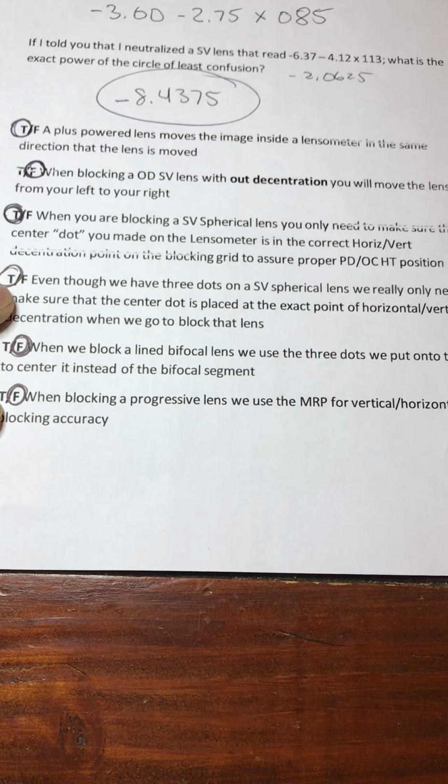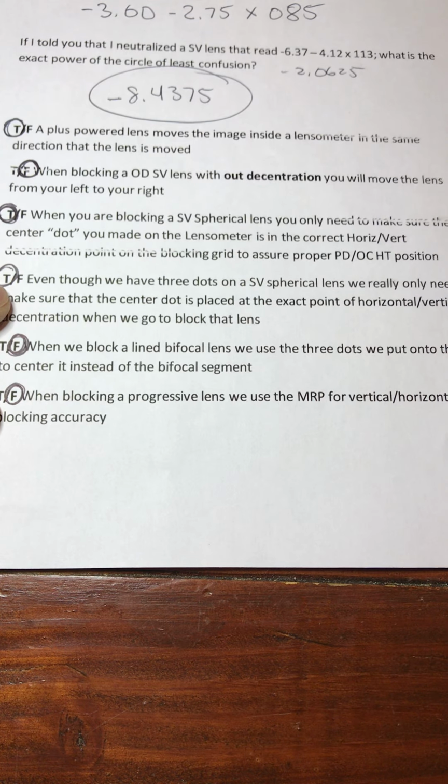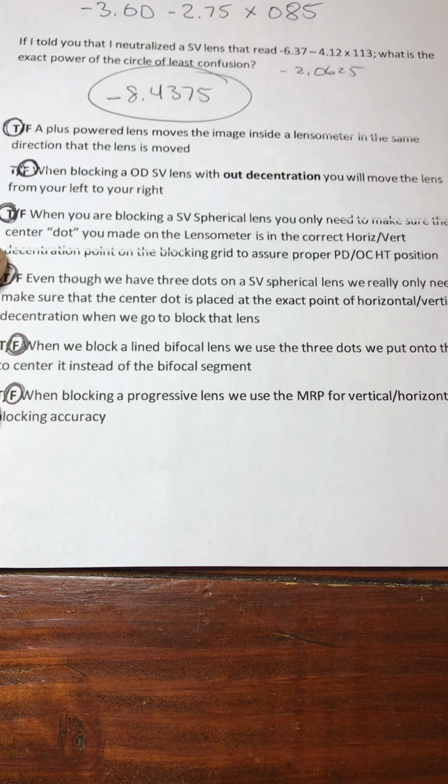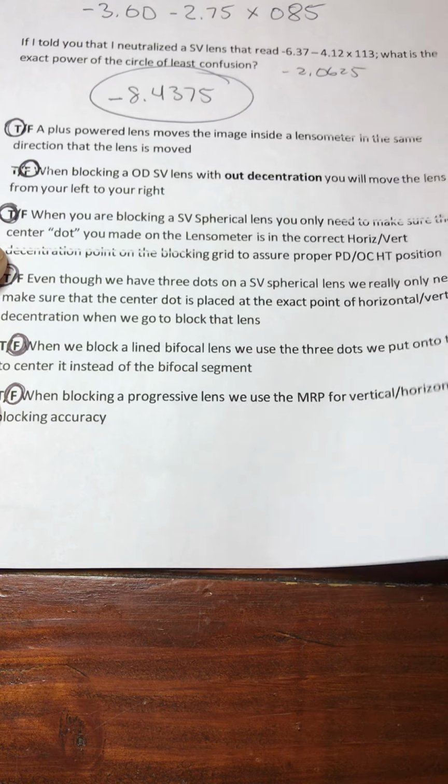Last one on this page, it's false. When blocking a progressive lens, we use the MRP. The MRP is the same as the PRP, or the prism reference point. We're going to use the fitting cross. So this would have been false.